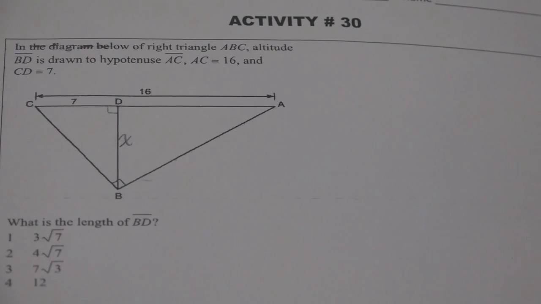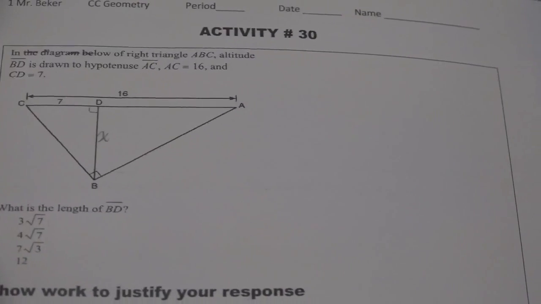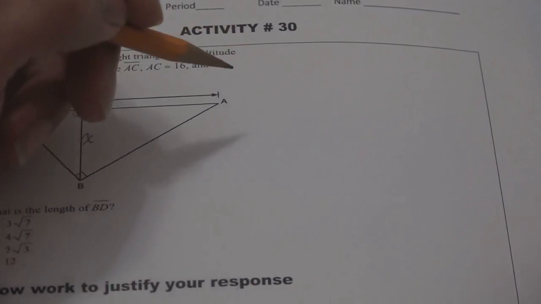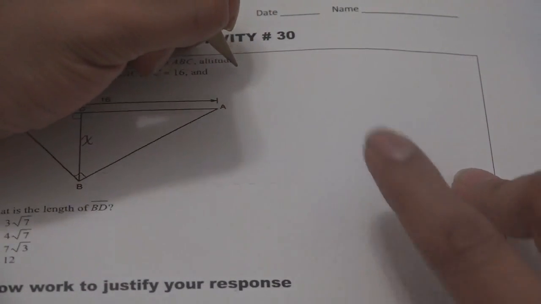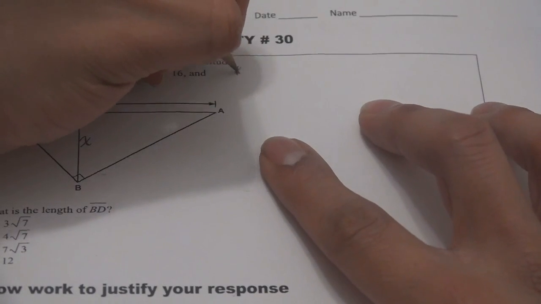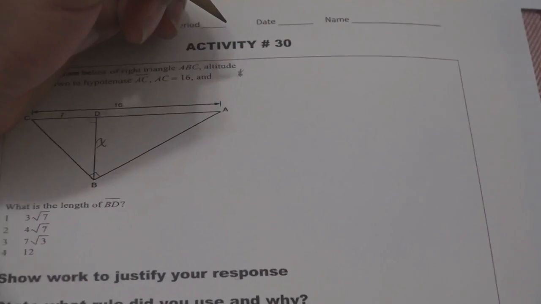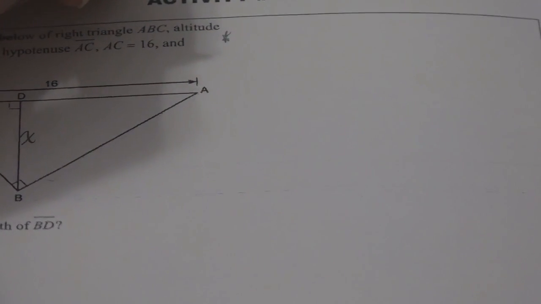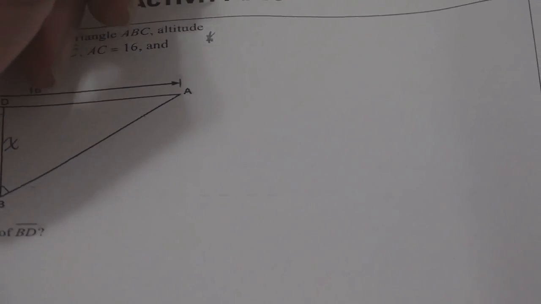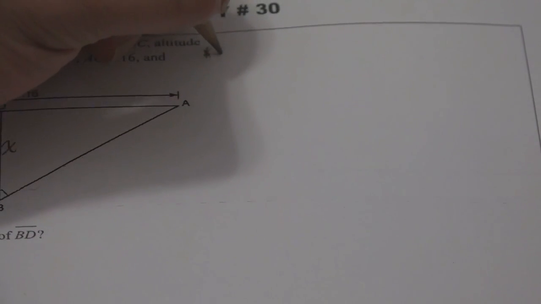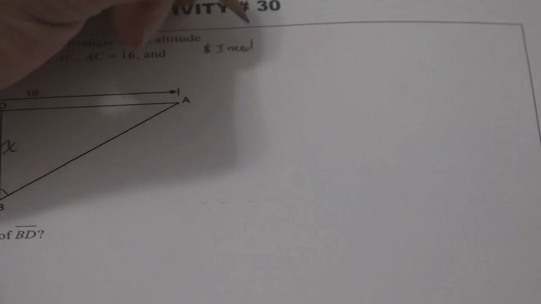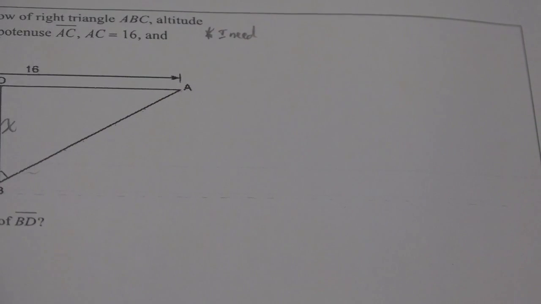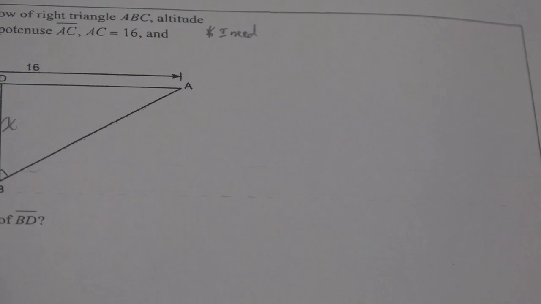Okay, so let's see. I need the length BD, right?